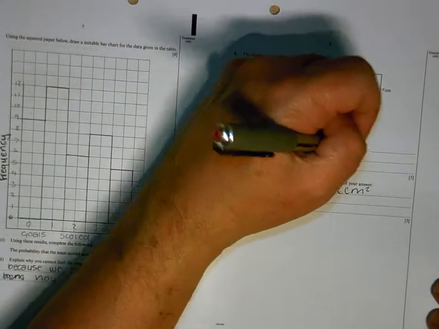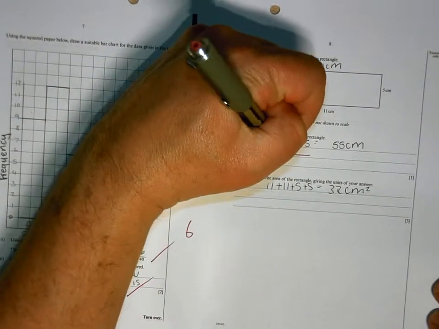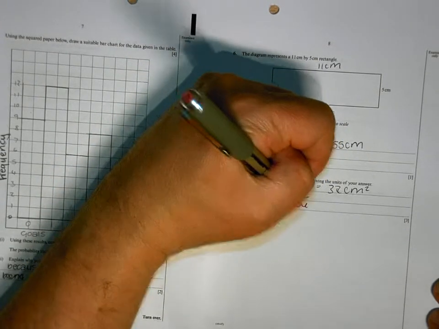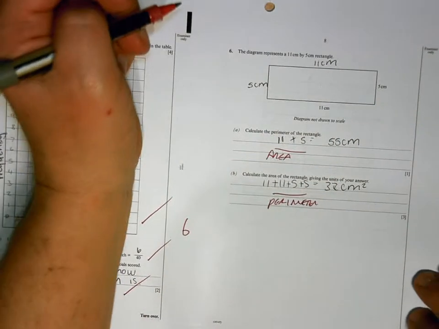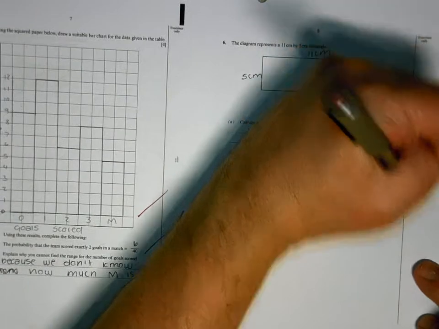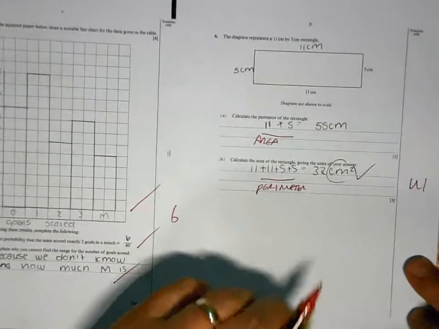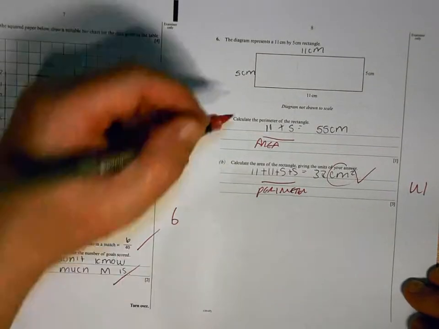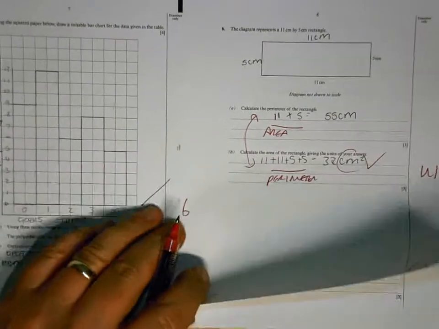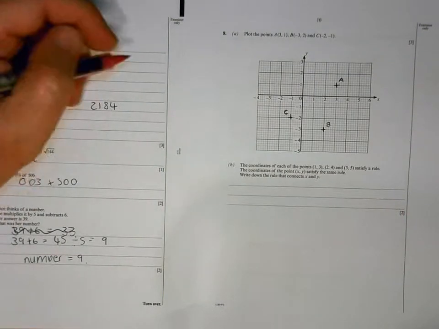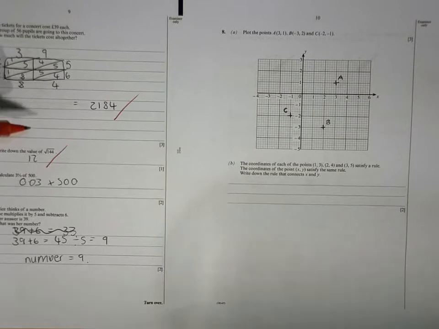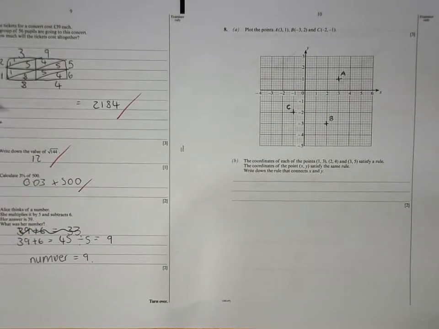Excellent. This is area. This is perimeter. So they're the wrong way round, but your units are right. So you get your unit mark, but nothing else, because you got those the wrong way round. 2184 is correct. 12 is correct. Yeah, that's right.